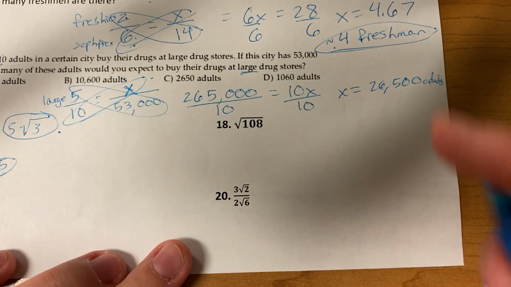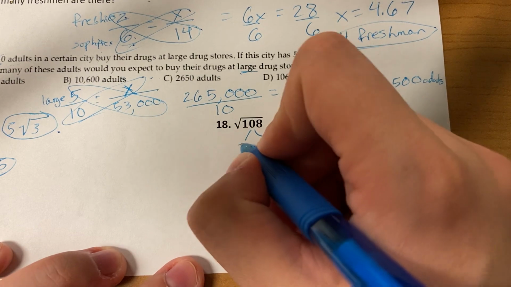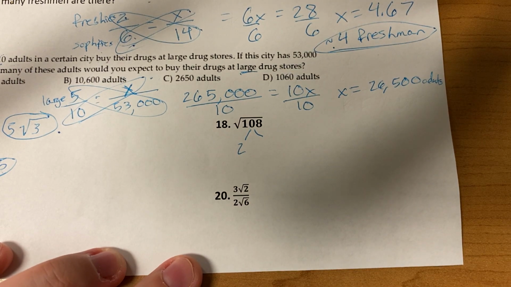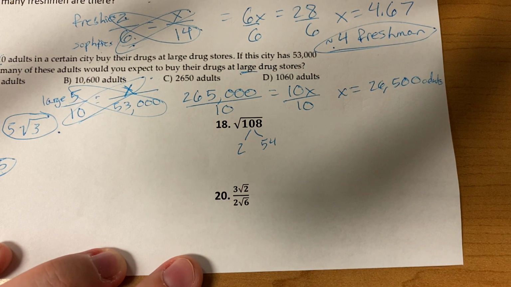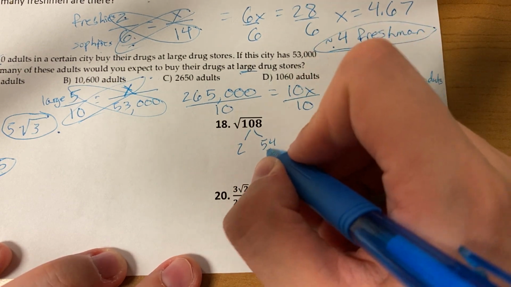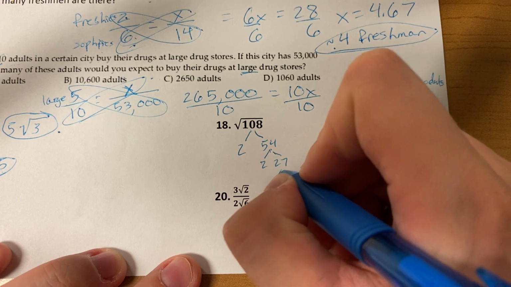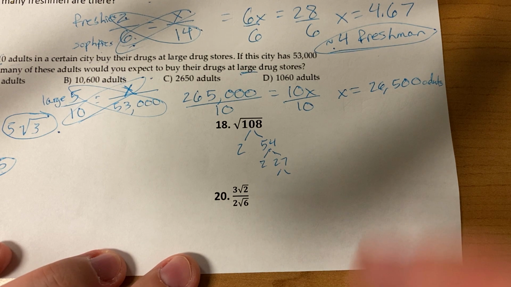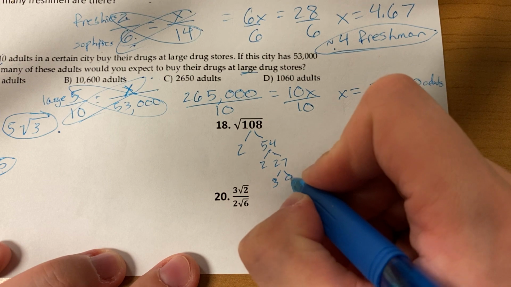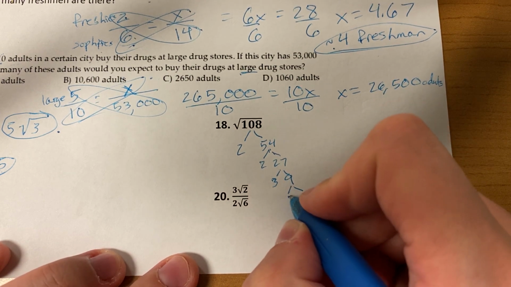All right, same thing over here. We're gonna always start with dividing by 2. 108 divided by 2 is 54. We're gonna keep dividing by 2 till we get a decimal. So we got 2 and 27. Let's do 27 divided by 2. Oh no, we get a decimal, 13.5. So we're gonna try dividing 27 by 3. Ooh, 3 and we get 9. And we know 9 is divisible by 3 and 3.